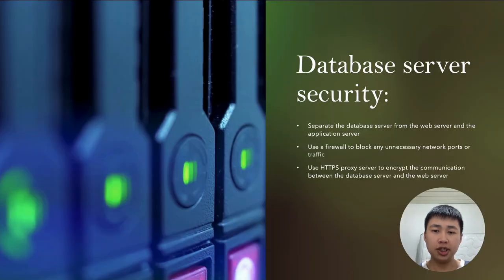Database server security. Separate the database server from the website server and the application server. Use a firewall to block any unnecessary network ports or traffic. Use the HTTPS proxy server to encrypt the communication between the database server and the web server.